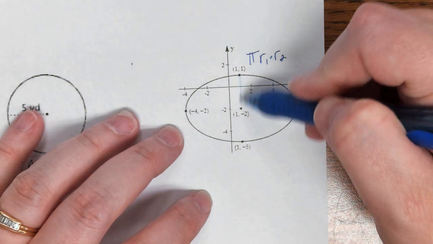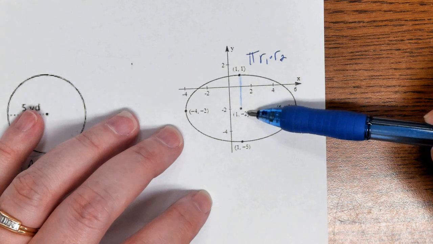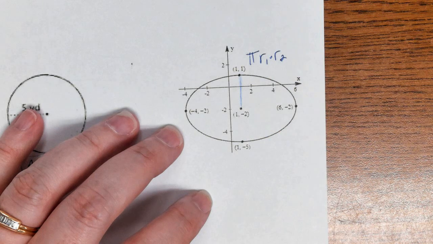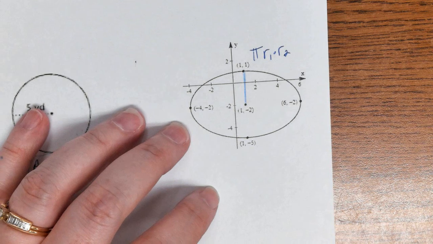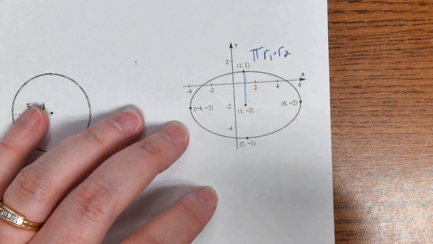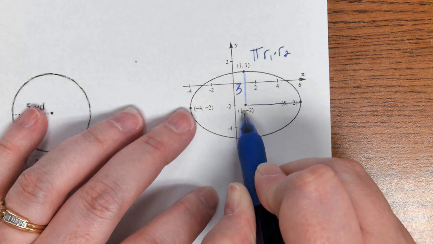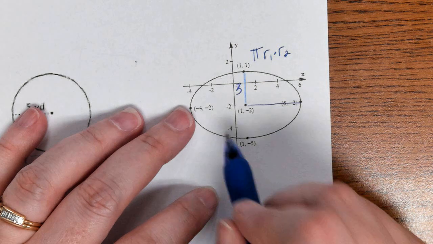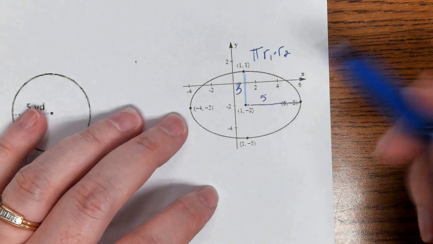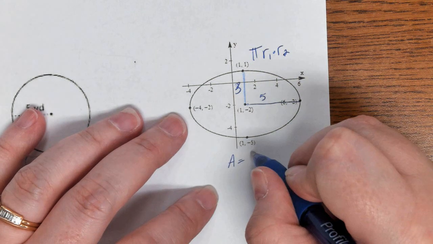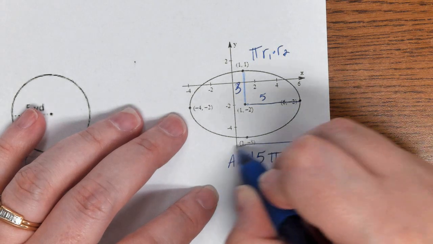This one here, they didn't give it to us, but if you look, it's on a coordinate plane. I started down here at -2 and I went up to 1. How far apart is that? To go from -2 to +1, it's 3. So one of our radiuses is 3. To go from here to here, I went from 1 to 6. How far over is that from 1 to 6? 5. So when I plug that in, 3 times 5 is what? Yeah, 15. So I put 15 pi. And there's no units on this, so it's just units squared.